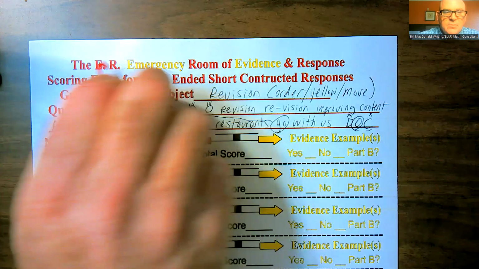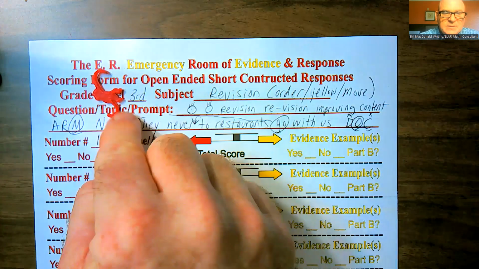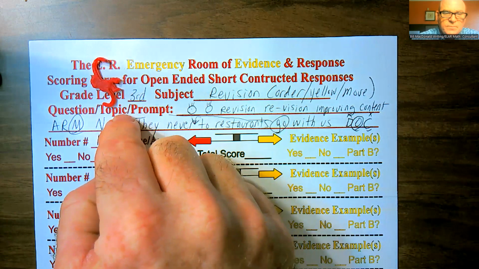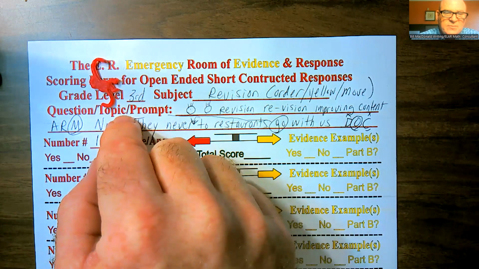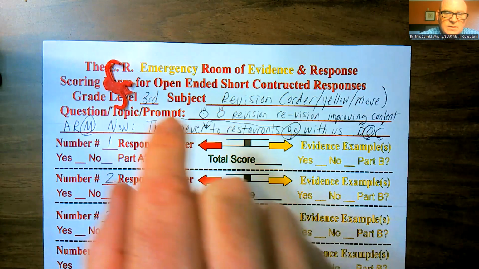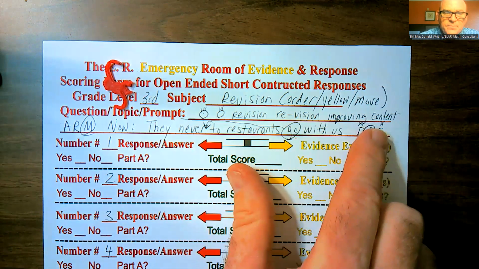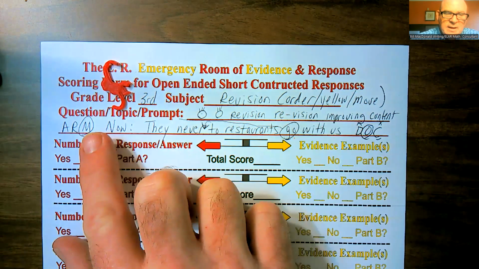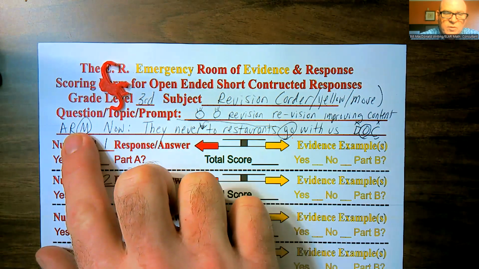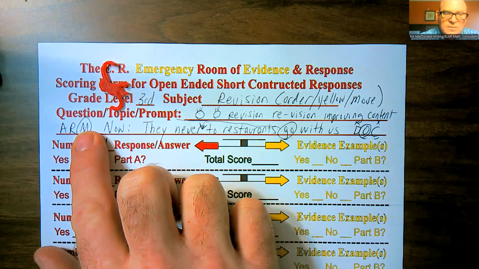So the red light is, what is the question? And because the students have to understand that revision is revisioning something, improving content, they're not going to add, replace, or remove something. They're going to just move something.